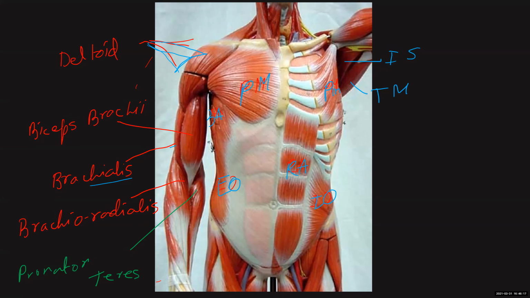Now, biceps brachii and brachialis, they have the same relationship that semitendinosus and semimembranosus have, or gastrocnemius and soleus have. One is superficial, larger, one is deeper, smaller, but the deeper muscle shows up on either side of the superficial muscle. So here is biceps brachii, and here is the brachialis.